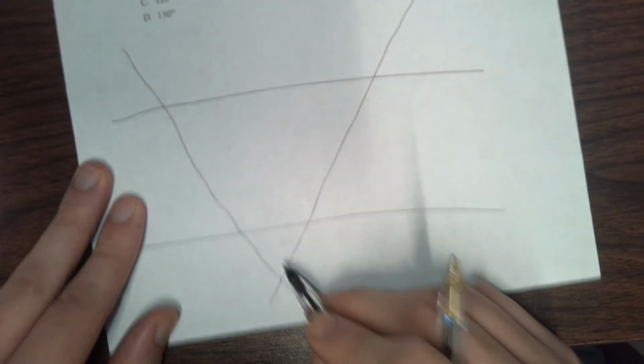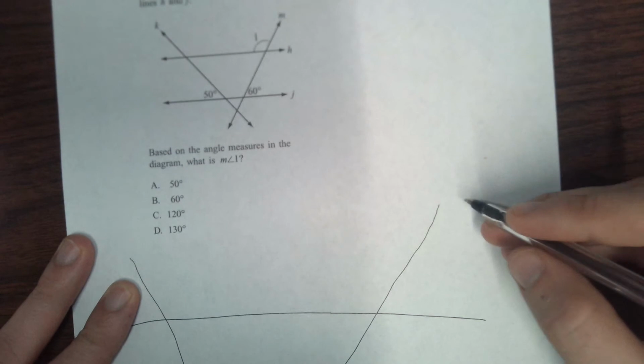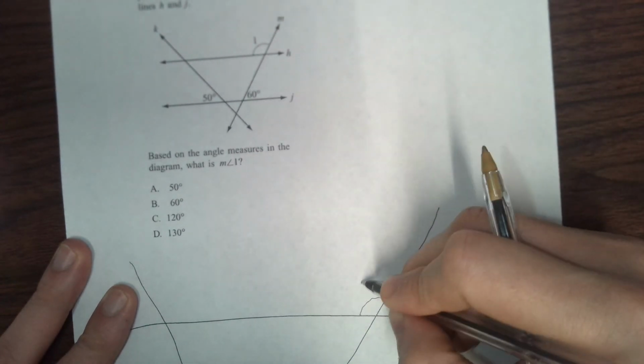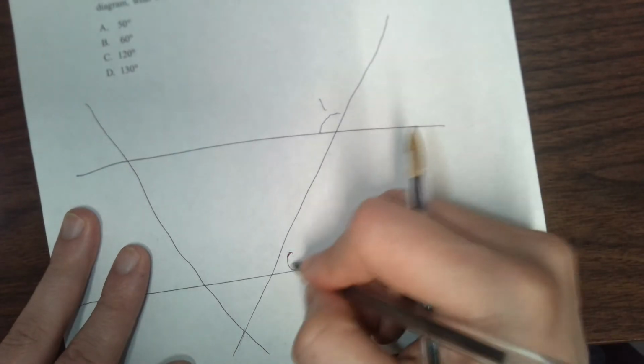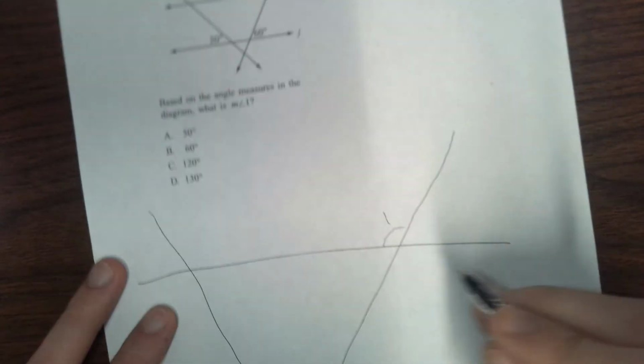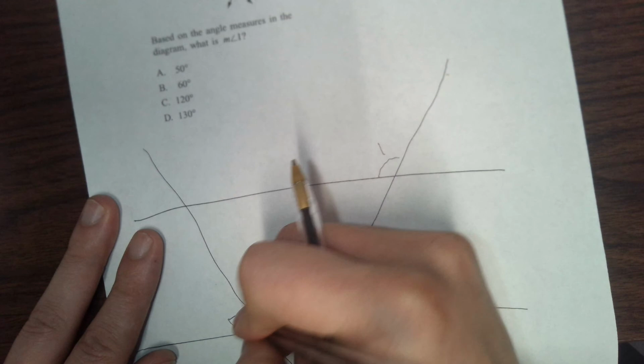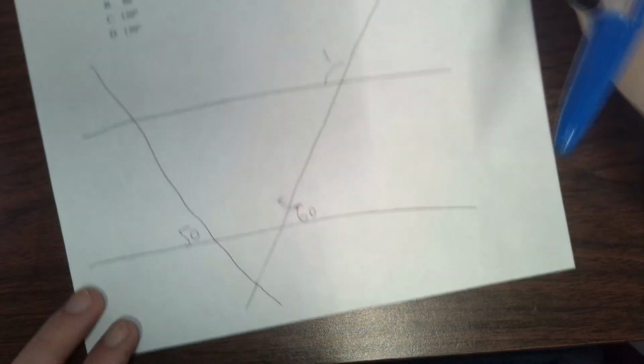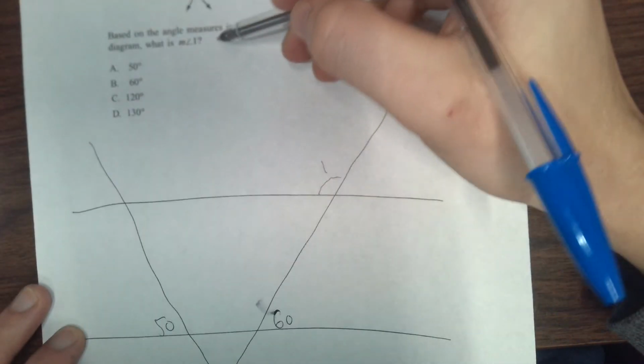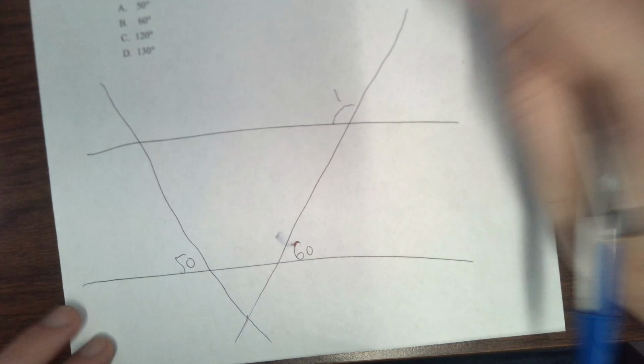And okay, is it perfect? No, but I got my little triangle here. And I'm going to fill in here. 1, right? This is on this part right here. So here's angle 1. Okay. 60 is down here. And 50 is right here. Okay, so again, I just copied this down to here. Don't worry about the letters. Now it asks, what is the measure of angle 1? So I'm trying to find this angle.